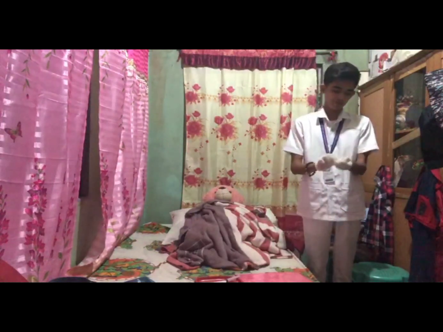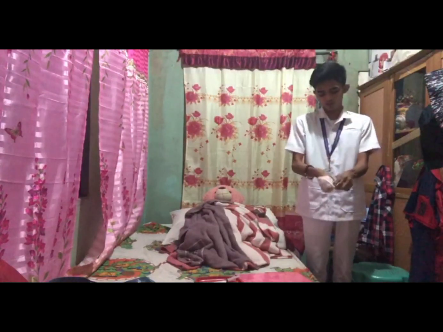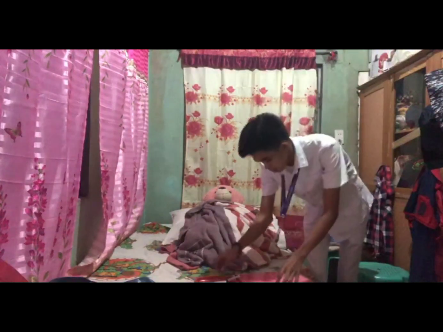After doing the procedure, discard the used gloves, and then perform the aftercare of the equipment, and then proceed to the documentation of the procedure.